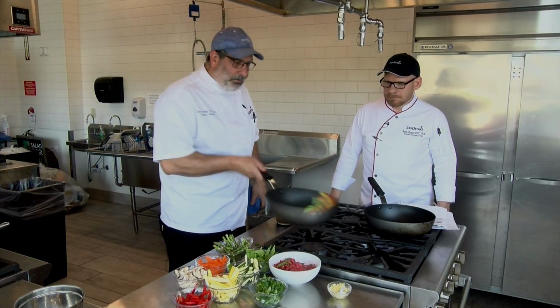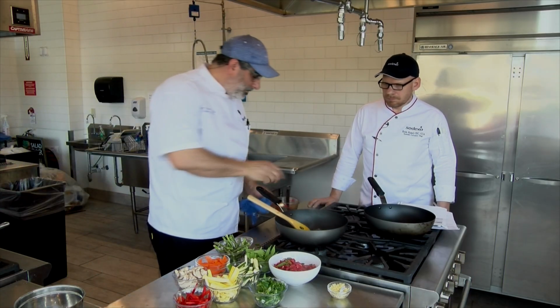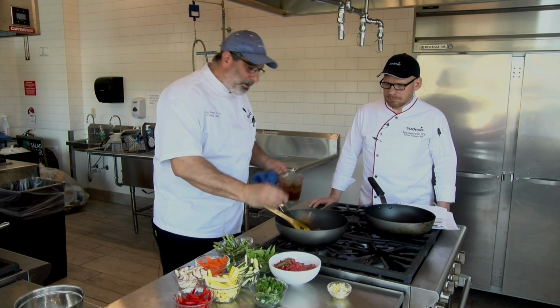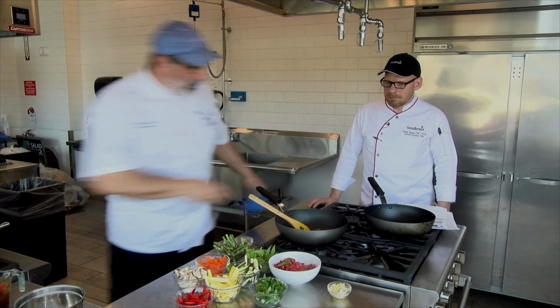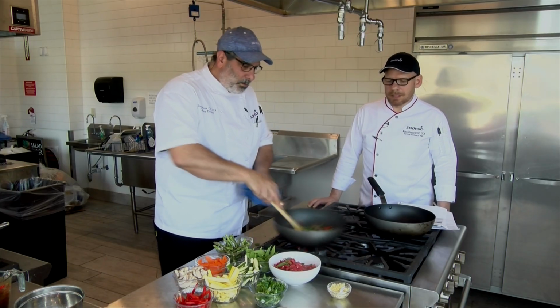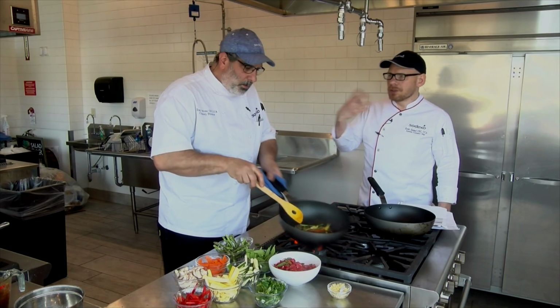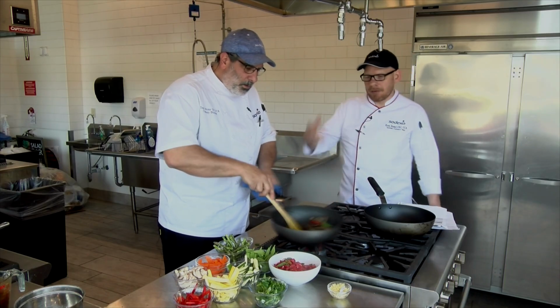Now at this point, I'm going to add my sauce. Just a little bit. Remember, a little bit goes a long way. That smells incredible. Yeah. You really smell the ginger and the garlic and the scallions and then everything in the sauce as well.